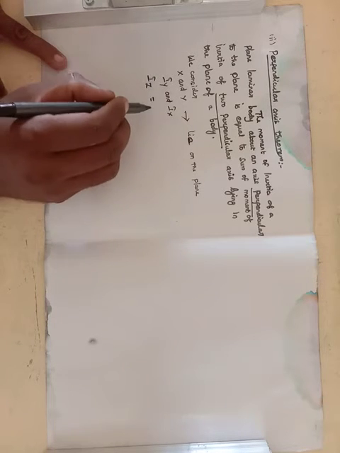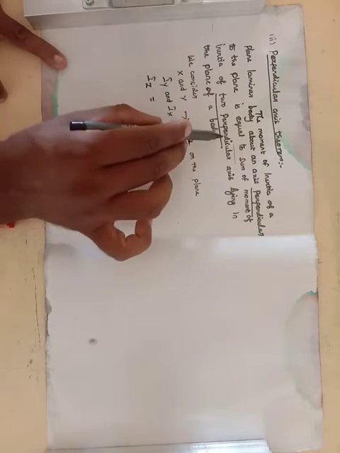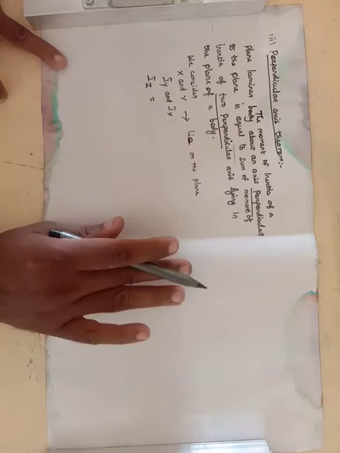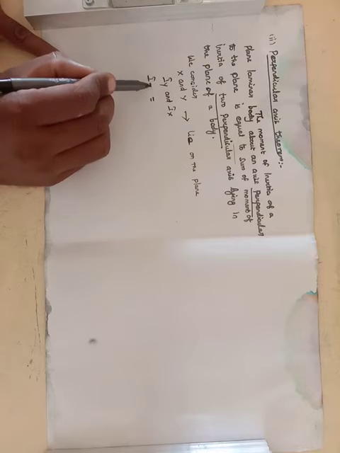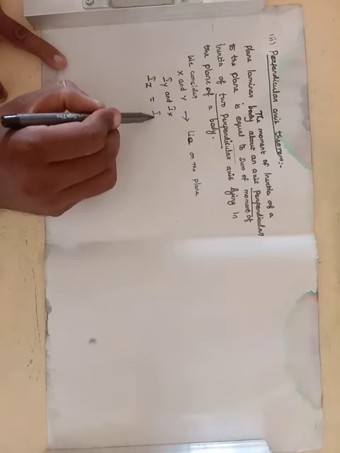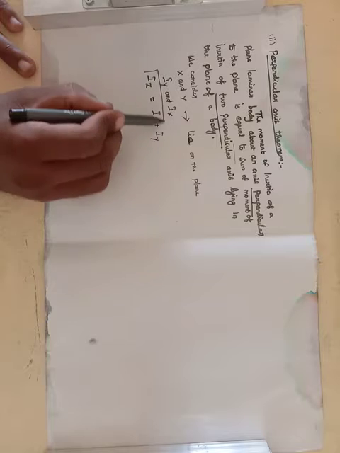Iz is equal to the sum of the moments of inertia of two perpendicular axes lying on the plane. We are taking x and y as lying on the plane, and z is perpendicular to the plane. So the moment of inertia about the perpendicular axis z is equal to the sum of the moments of inertia of the two perpendicular axes lying on the plane. So we can write Iz is equal to Ix plus Iy.